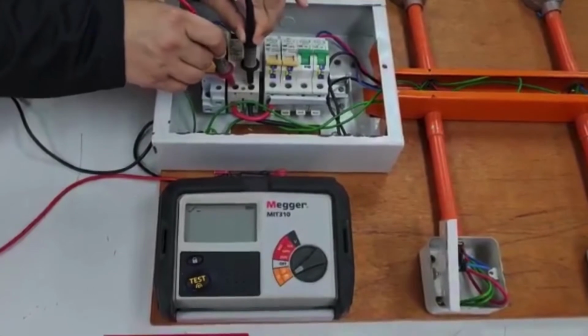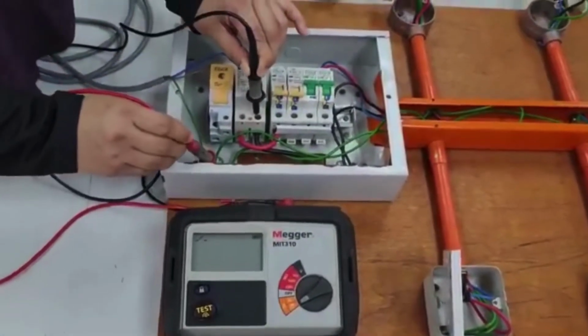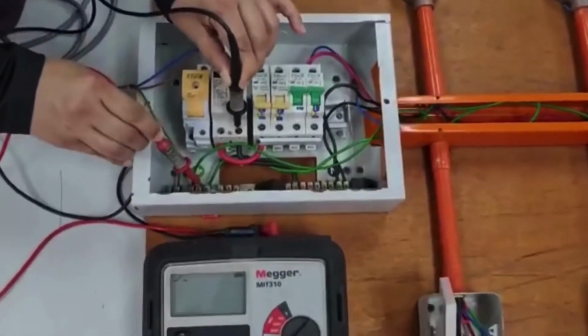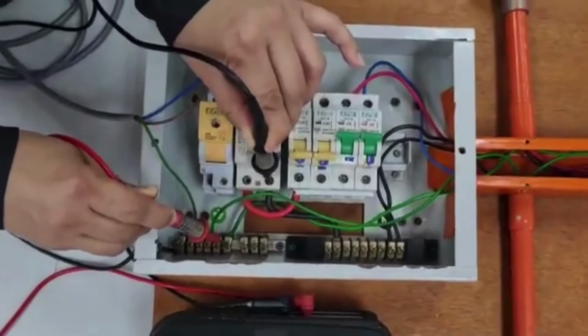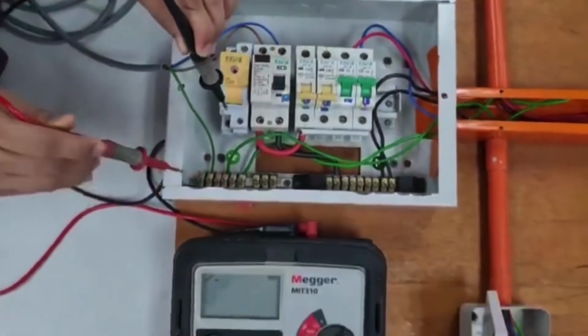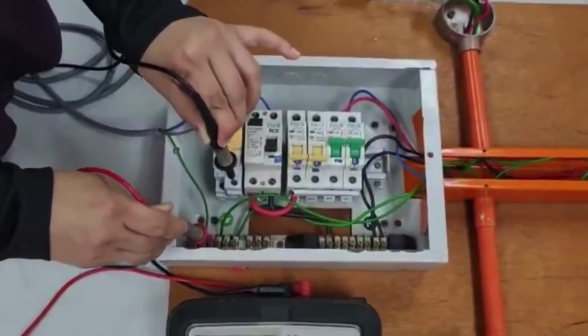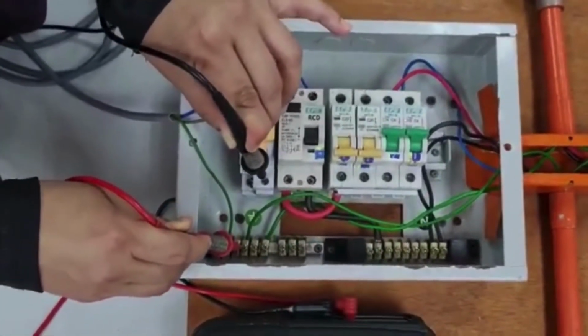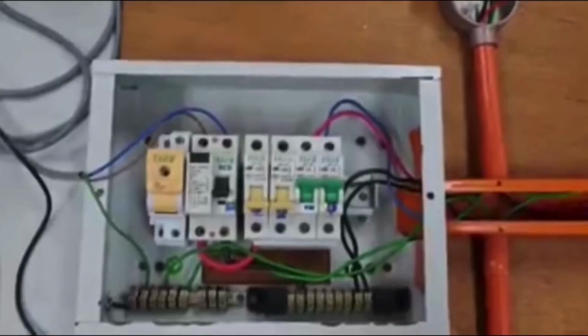First, we test the connections between phase and neutral. Now, between neutral and CPC. And the last one is between phase and CPC. Now we have completed testing all the connections inside distribution box. Throughout this test, there was no test bell ring heard.